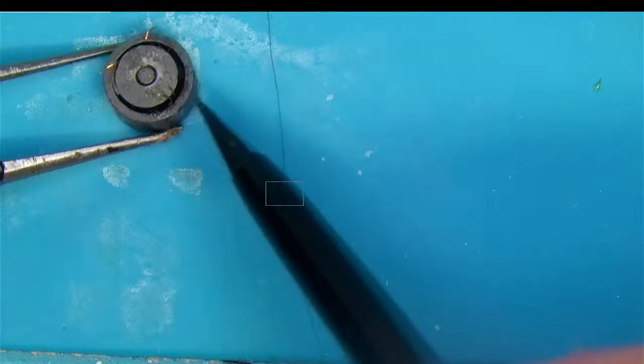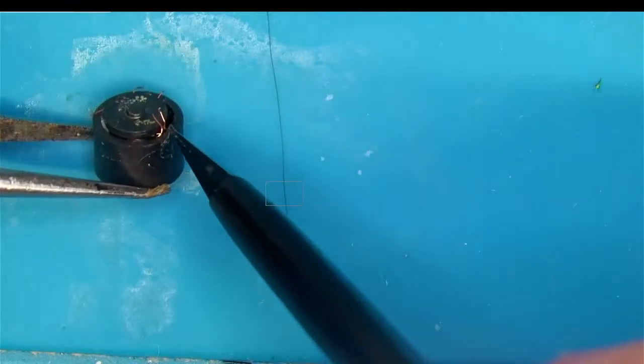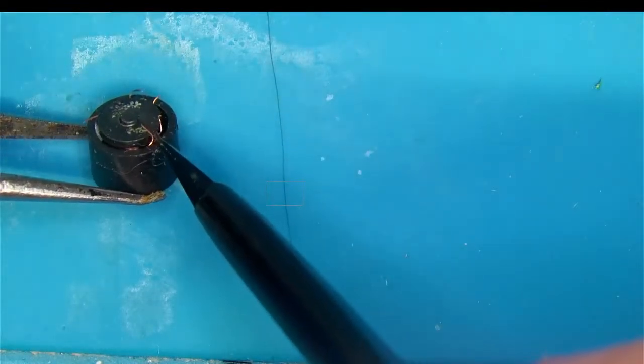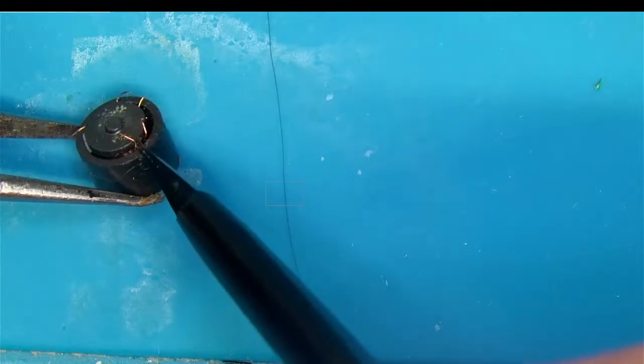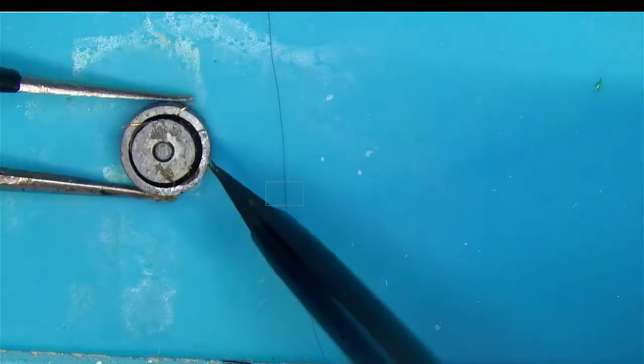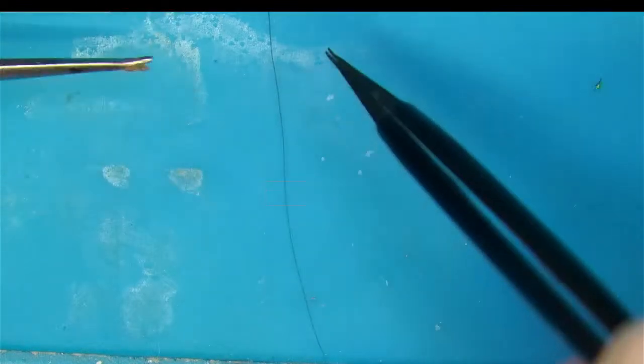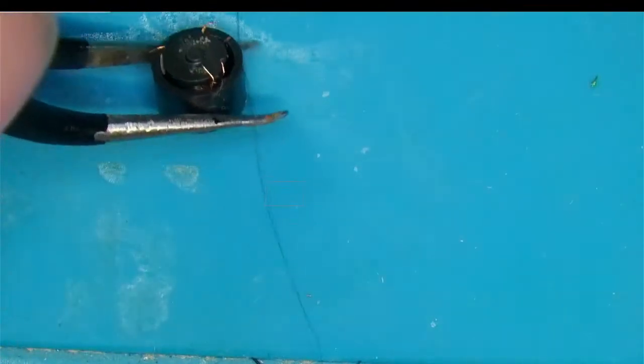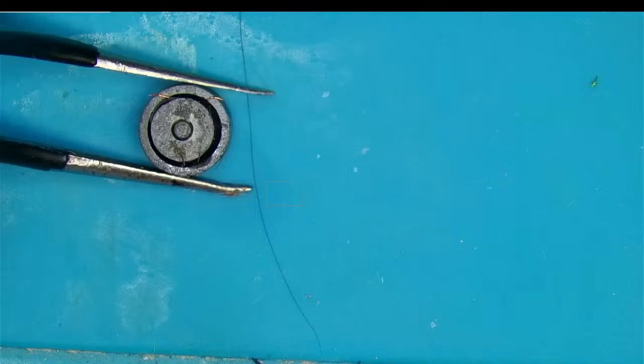But the good thing is at least this is all intact. And theoretically, if there was someone out there good enough to fix something like this, I could send it to them. But as far as I'm concerned, this is actually a faulty part.